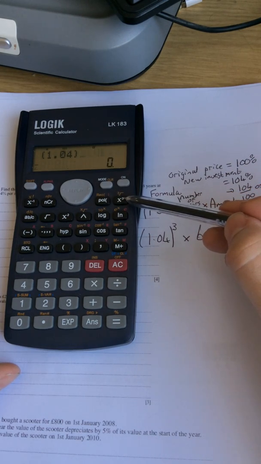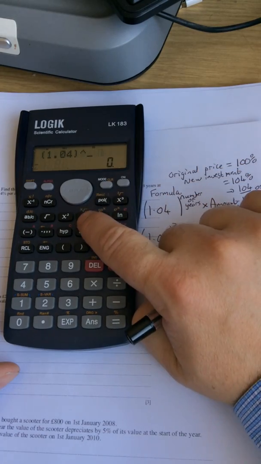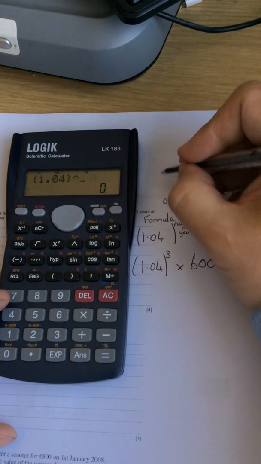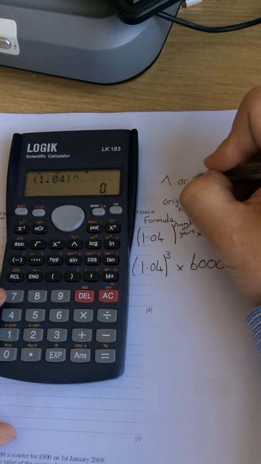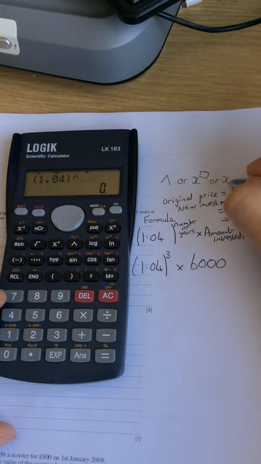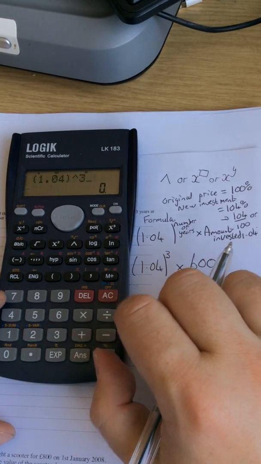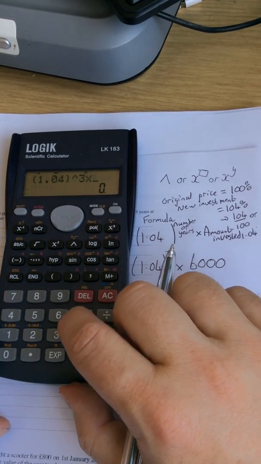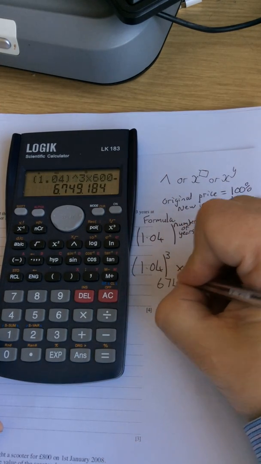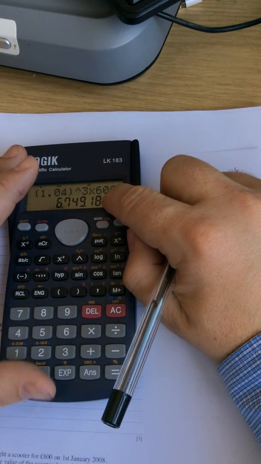You can either use the x to the 3 button, or you can press the to the power of button, which normally looks like that symbol, or sometimes it's an X with a box, or something like X with a Y. Because it's to the power of 3, I enter 3 and multiply by 6,000, and that comes up as £6,749, and it's either going to be 18 pence or 19 pence.